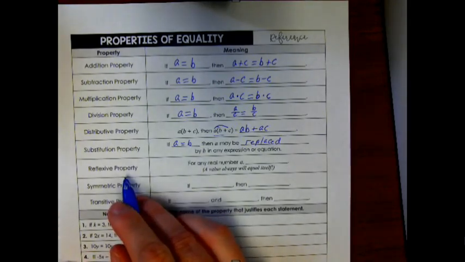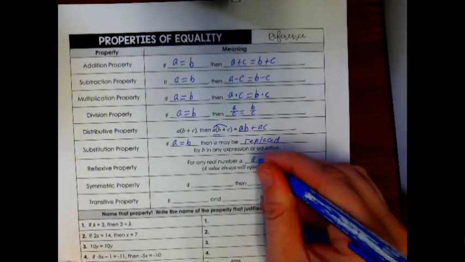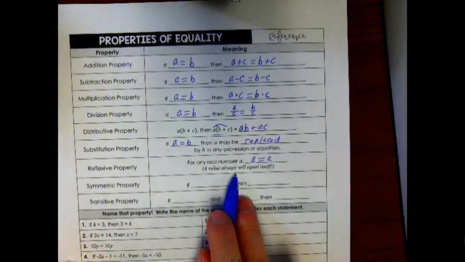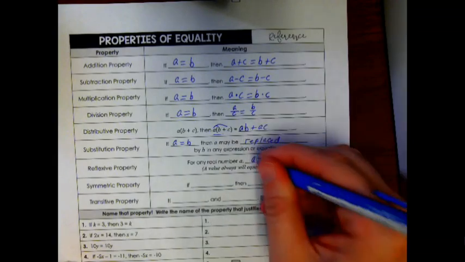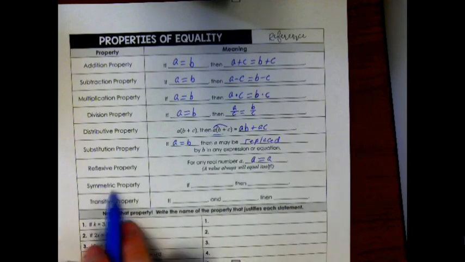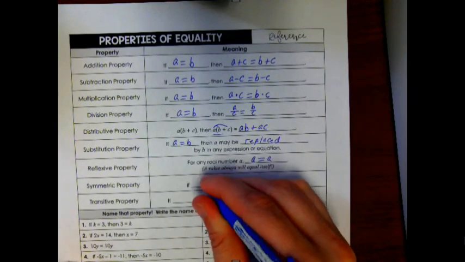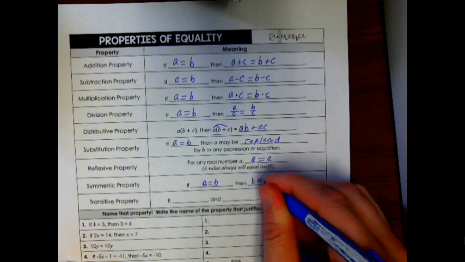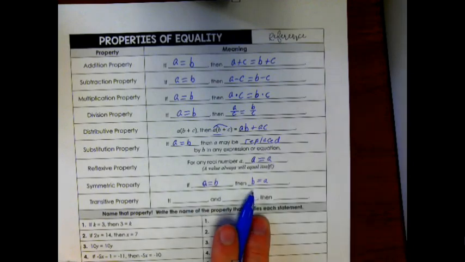The reflexive property, for any real number A, A equals A. A value will always equal itself. Super obvious. Just remember that this is called the reflexive property. A thing is equal to itself. The symmetric property states that if A equals B, then B equals A. In other words, it doesn't matter what order we put these in, on which side of the equal sign, they're still equal.